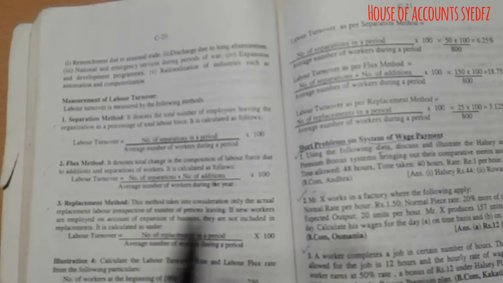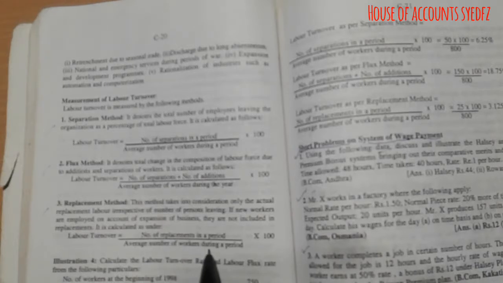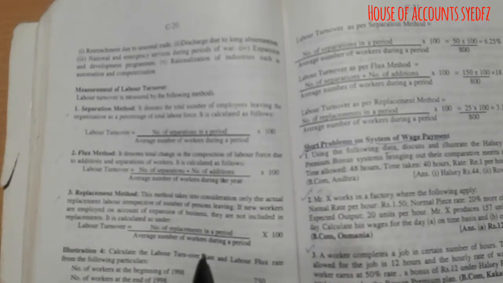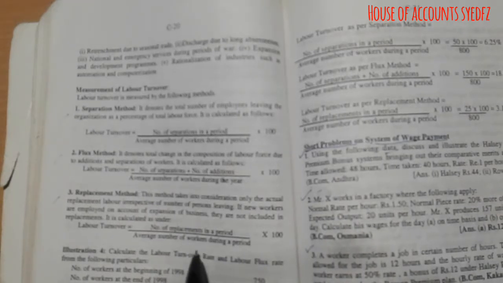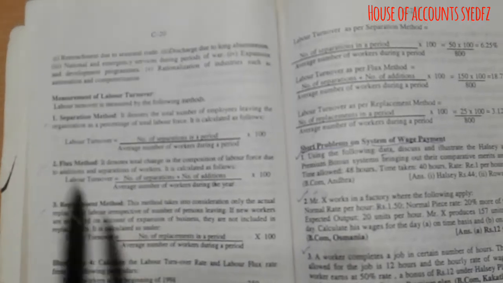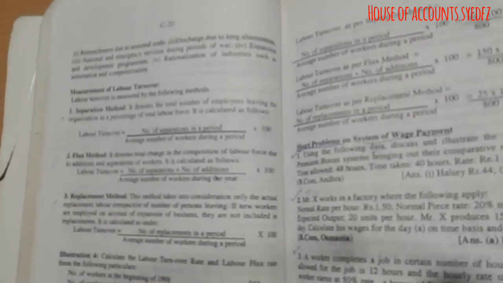Replacement method: number of replacements in a period, replacement meaning changing the manpower, divided by average number of workers during the period, into 100. These three formulas are for the measurement of labor turnover.